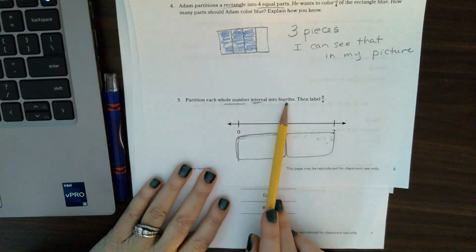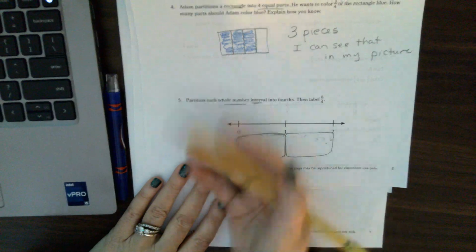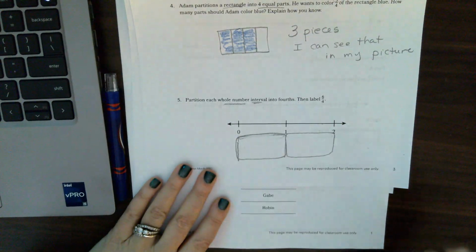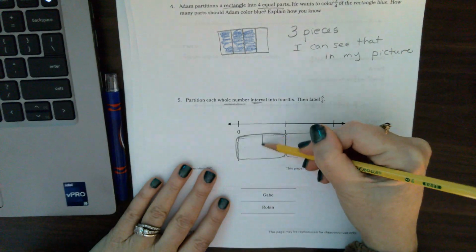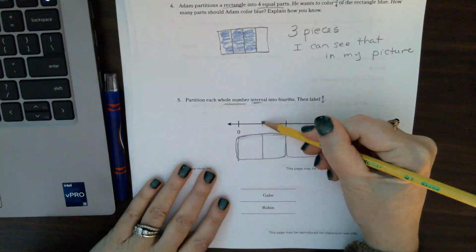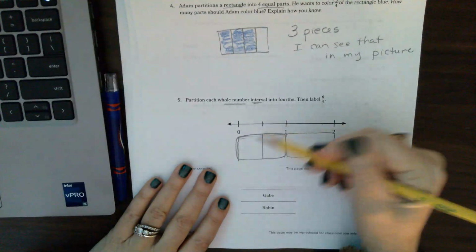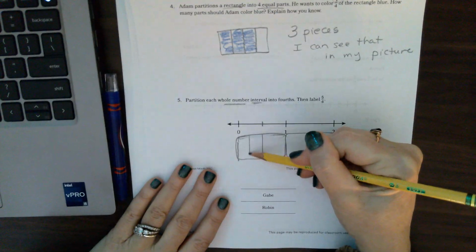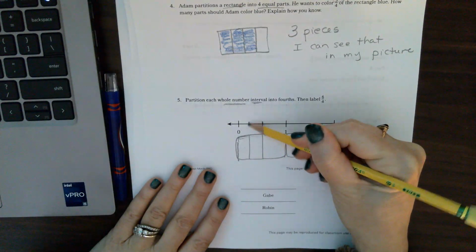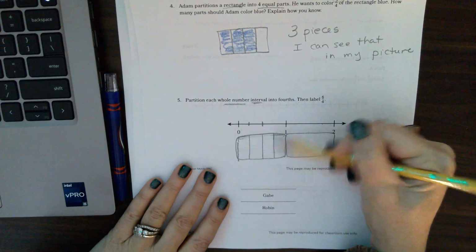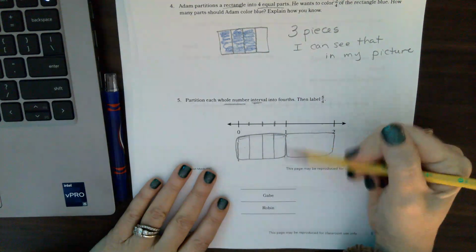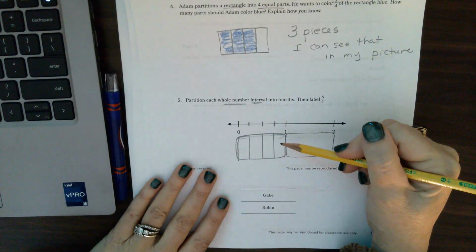We're going to cut our brownies into fourths. Again, talking about partitioning, we do halfway. So I'm going to do a halfway mark between 0 and 1, and then we half the halves to make 4 pieces. But that's only 1 brownie.